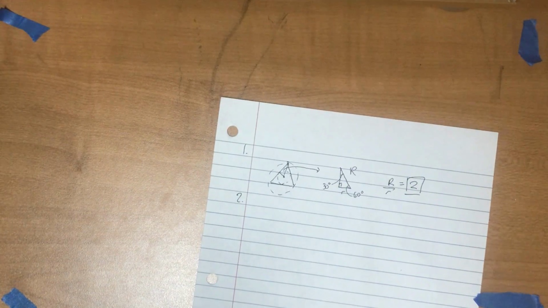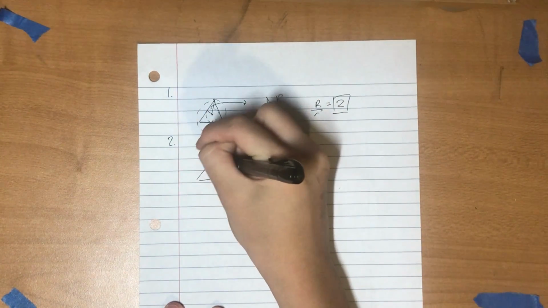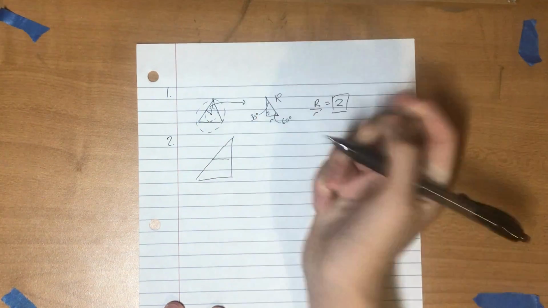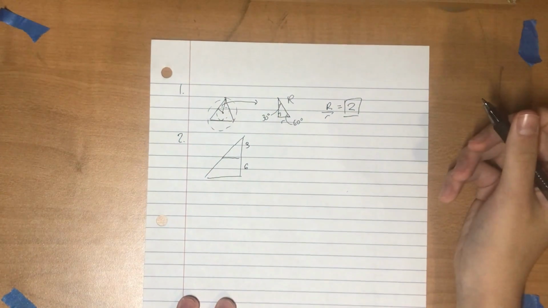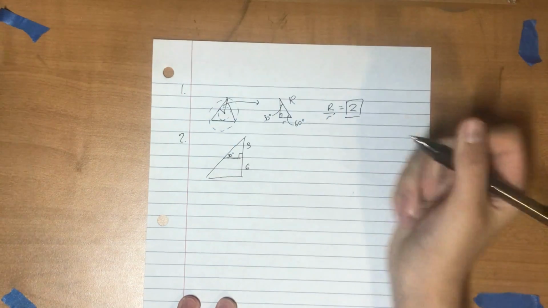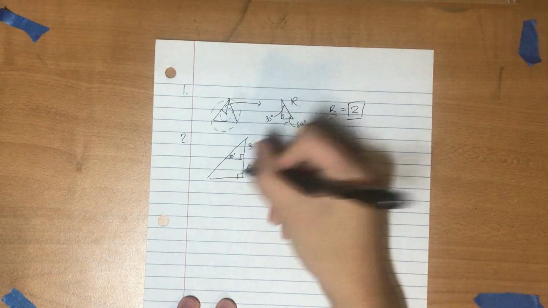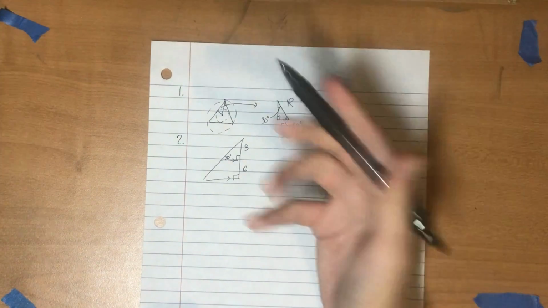Number 2. Okay, you can pretty much ignore everything except for the triangle. This is 3, this is 6. They told you BED was 30 degrees. They give you these are both right angles, which means they're parallel. Cool. Find the length of AC.